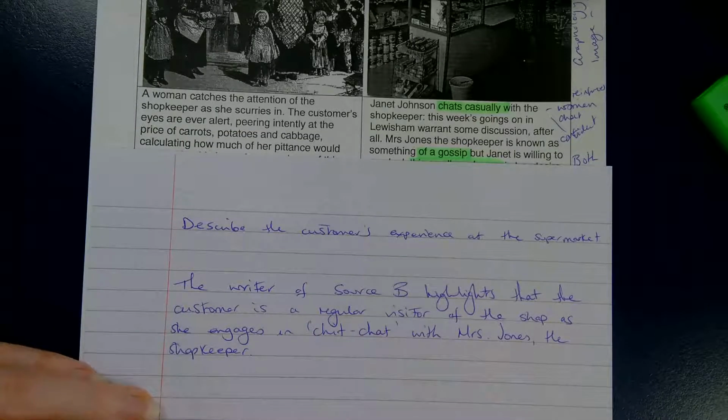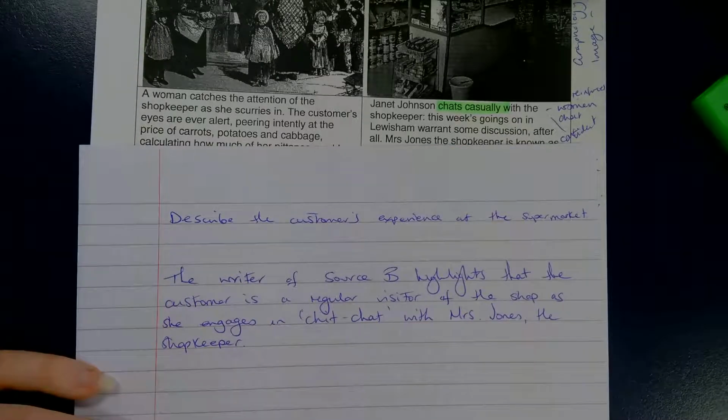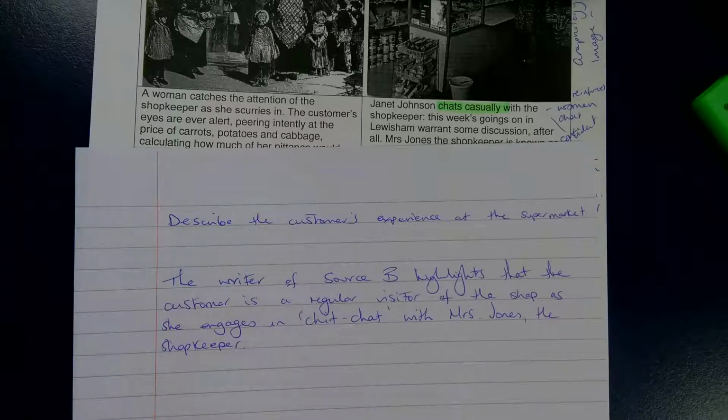Okay, so we've made this point about her being a regular visitor. Now what I want us to do is to think about how we shoehorn in this idea of stereotypes.